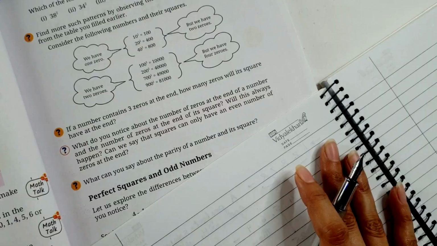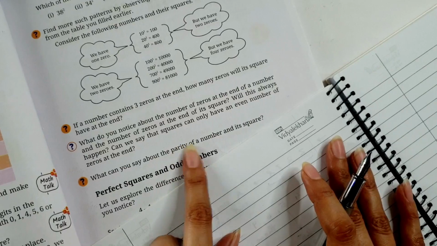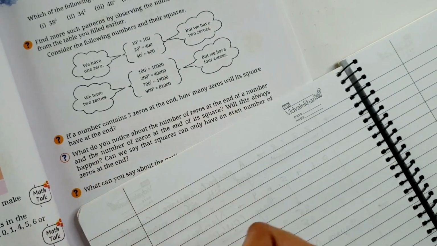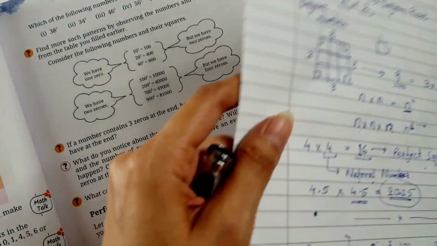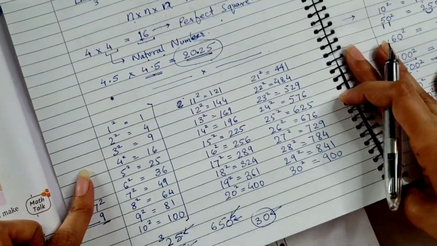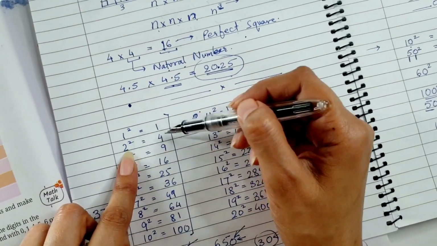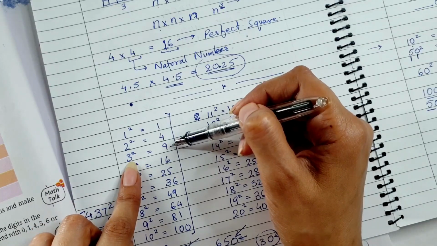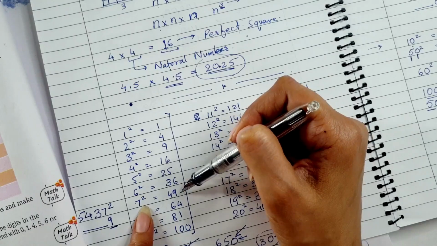Okay, the last property that we'll study right now is the parity of the number and its square. What is parity? Parity just means whether it's odd or even. So we'll just look at this. Okay, when you have an even number, the square is even. When you have an odd number, the square is odd. Even is even, odd is odd.